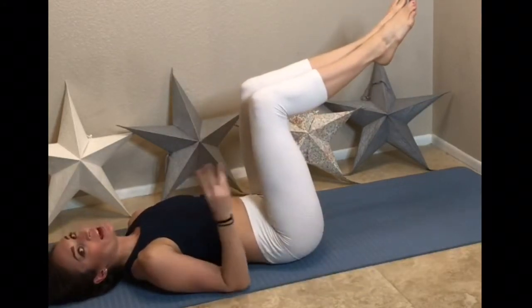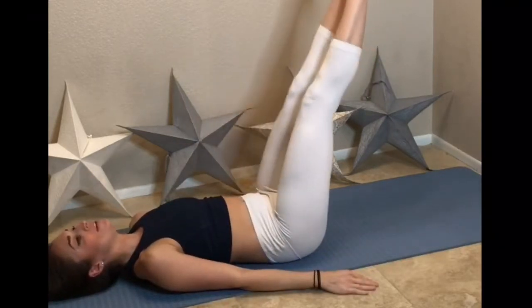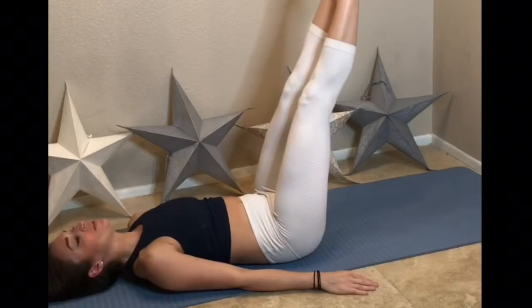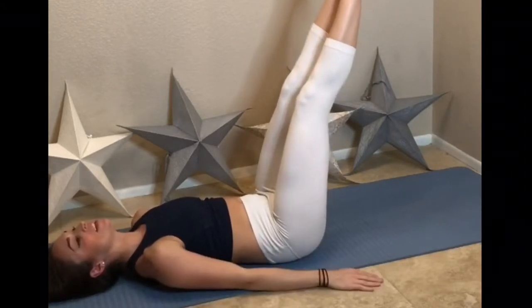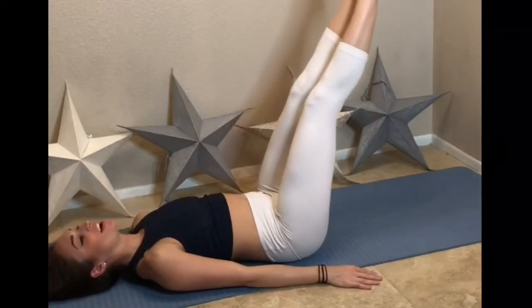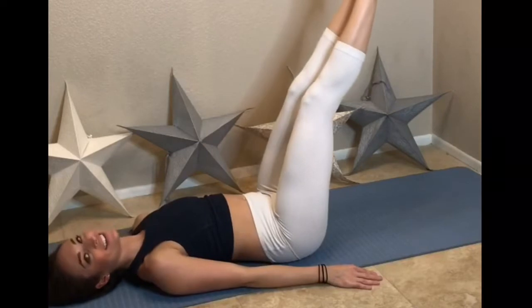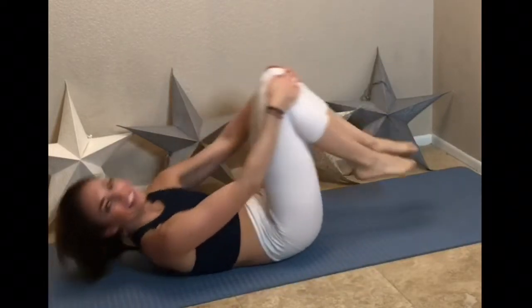The third way, which is even harder, you're going to straighten the legs out. So straighten them out, keep those toes pointed. When you're ready, same thing. Pelvic tilt, flatten it down, and relax. And tilt, and relax. Alright, so there's 3 different ways that you can practice the posterior pelvic tilts.